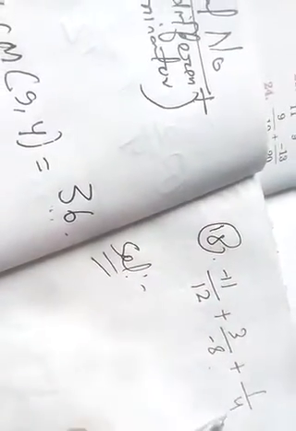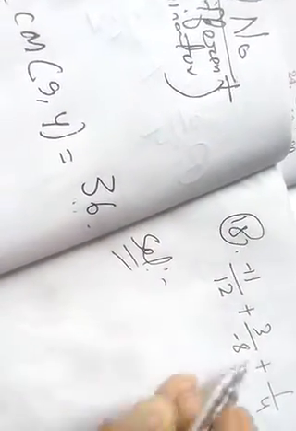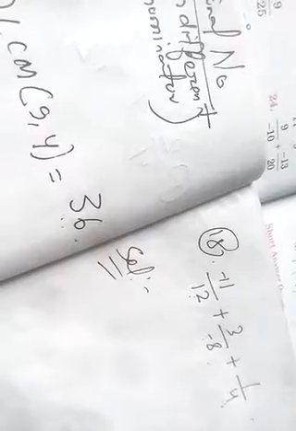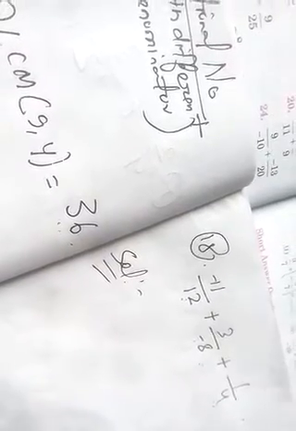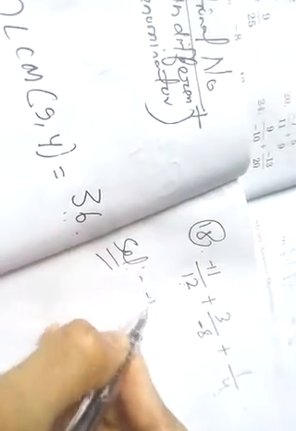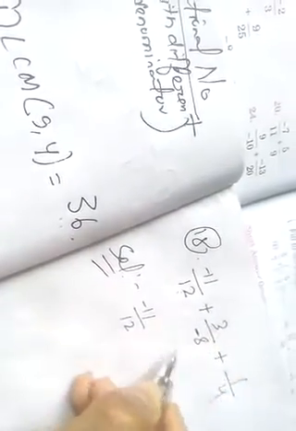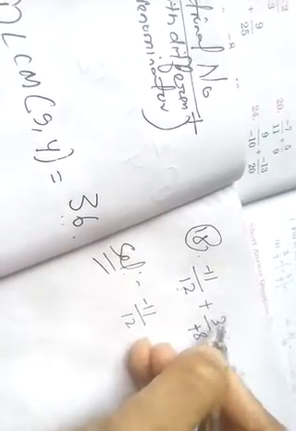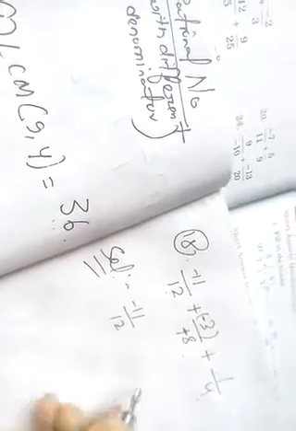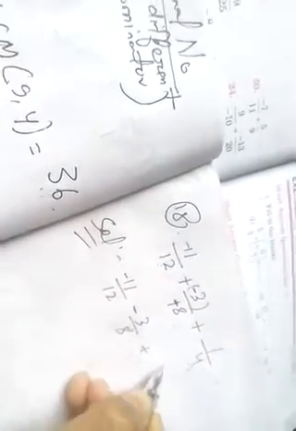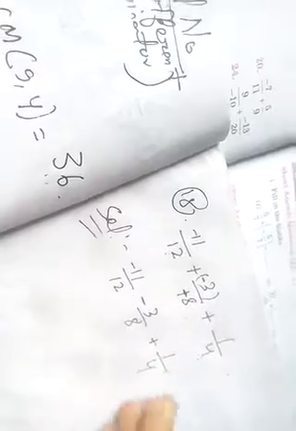12, minus 8 and 4. Find the LCM of these three: 12, 8 and 4. Let's simplify it first. Okay, this is minus 8, so just write minus 11 by 12 as it is, and this minus moves to the upside. Okay, this plus minus becomes minus 3 by 8 plus 1 by 4.